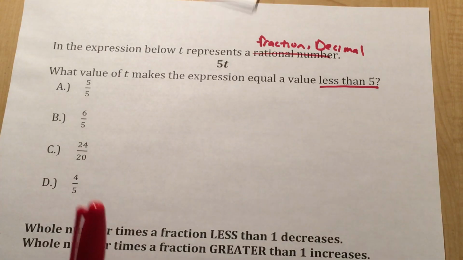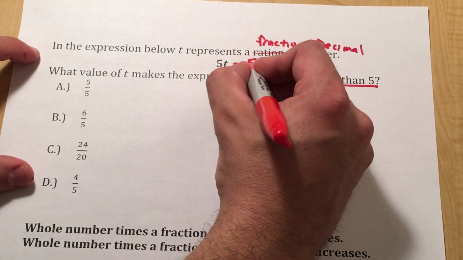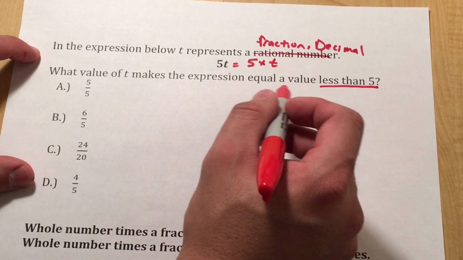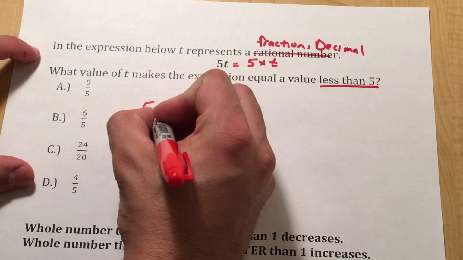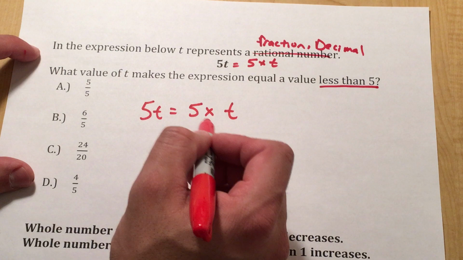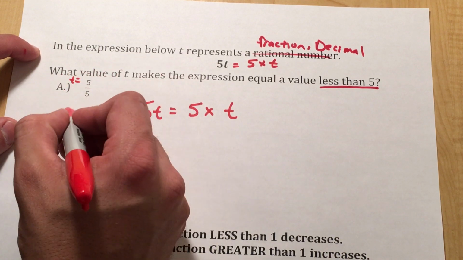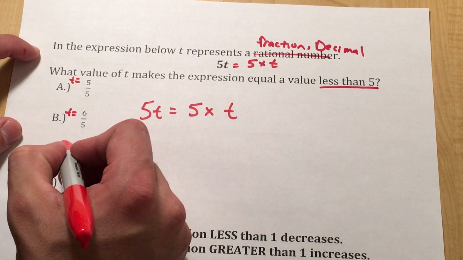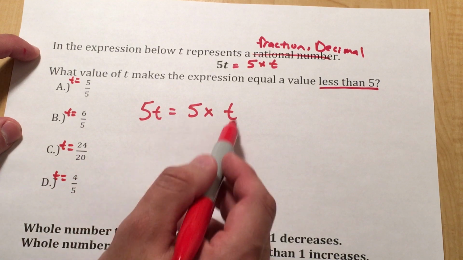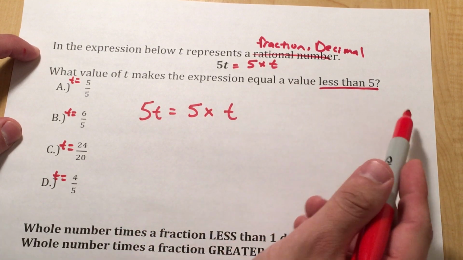So here we have 5 next to the letter t. So that means that this is the same as 5 times the letter t. And it says, what value of t makes the expression equal a value that's less than 5? So we have 5t, that is the same as 5 times t, and it's saying here, if we were to multiply 5 times one of these numbers here, t could be any of these numbers, so we can make t equal to 5 over 5, we can make t equal to 6 over 5, we can make the letter t equal to 24 over 20, we can make the letter t equal to 4 over 5. If we were to multiply 5 times one of these rational numbers here, one of these fractions, what would give you a value that's less than 5?